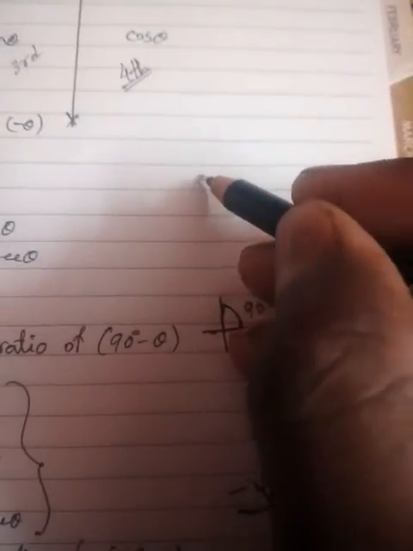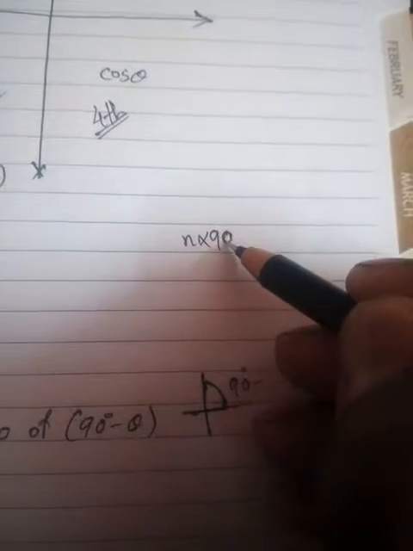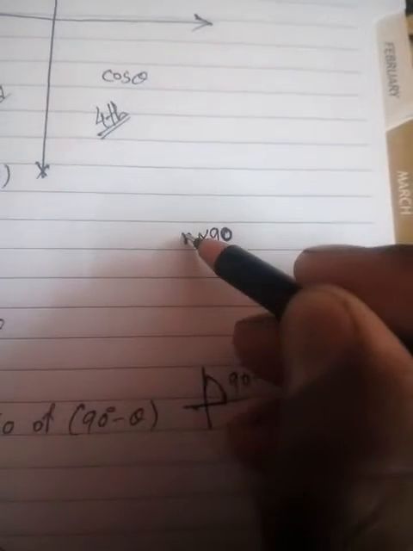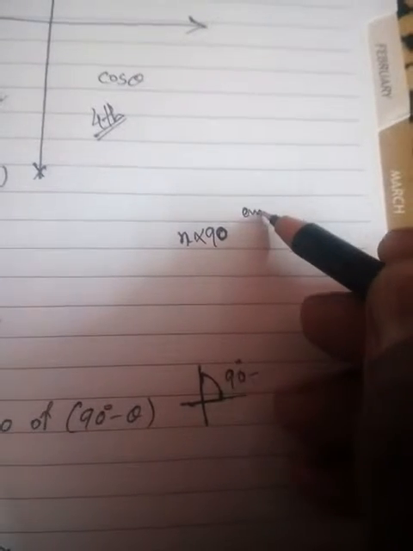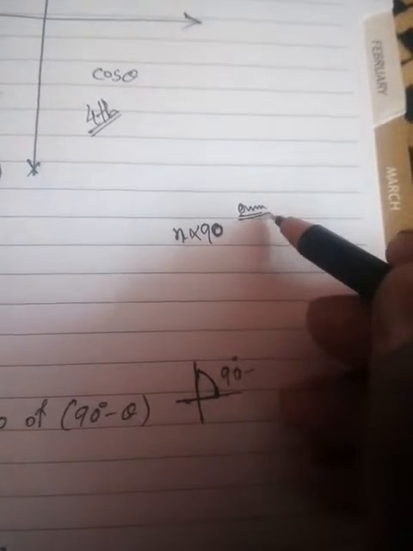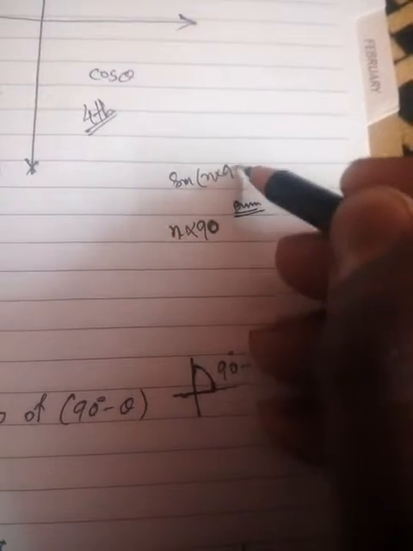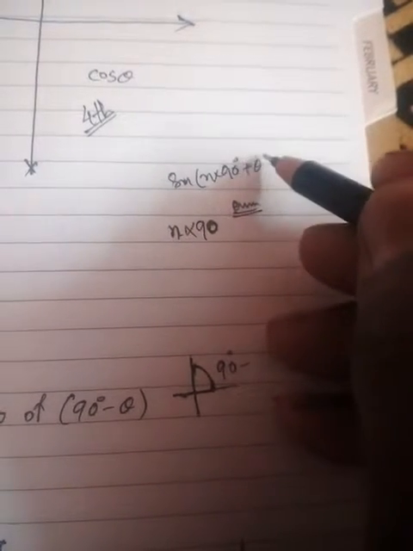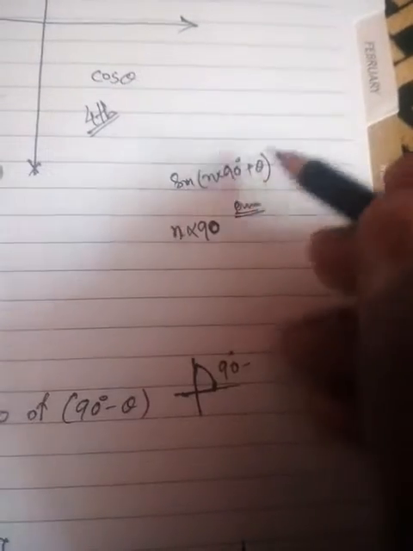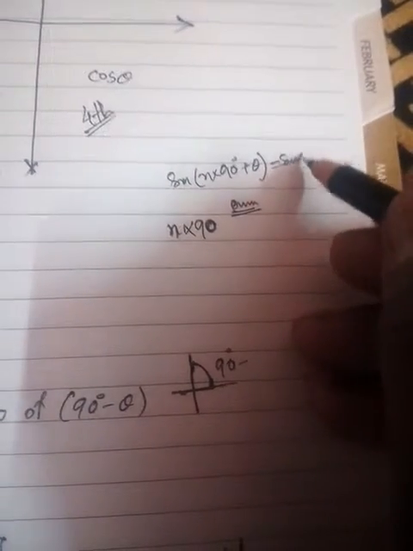Mind one thing. Suppose it is n into 90. If n is even, then sine of n into 90 degree plus theta will be sine theta.